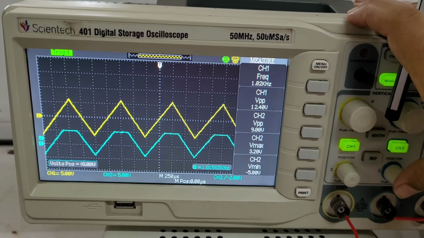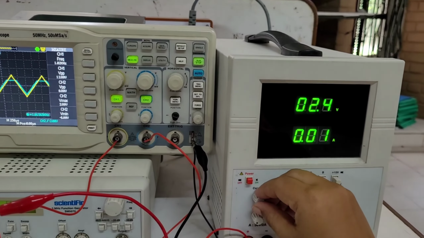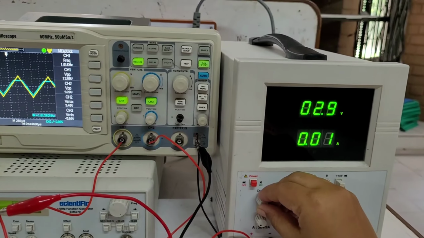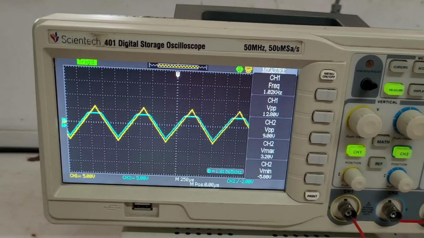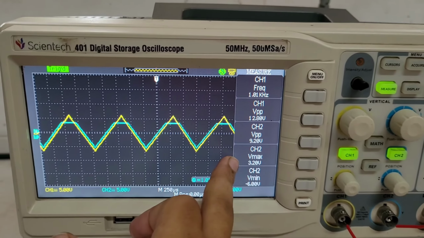As you can see, as I am changing the bias voltage, the output waveform is clipping to that bias voltage. As we have taken 3 volt, if we observe carefully, channel 2 is the output waveform.